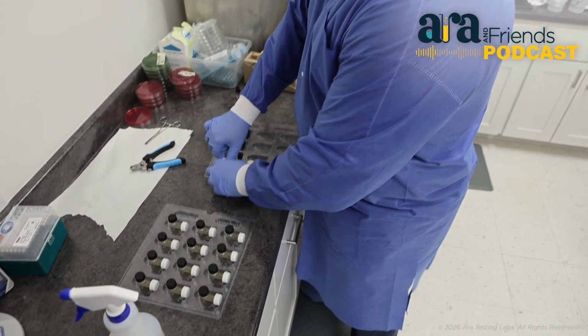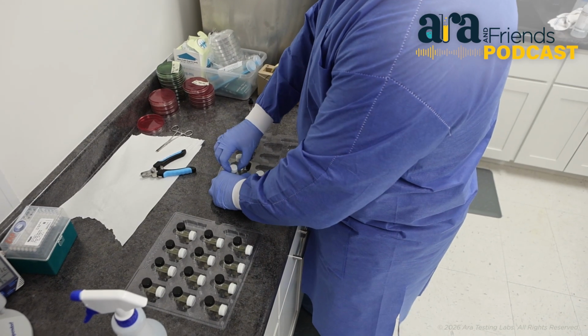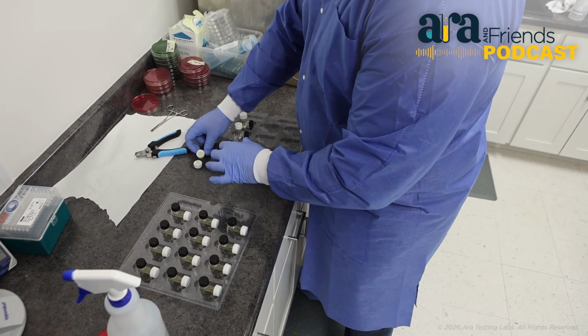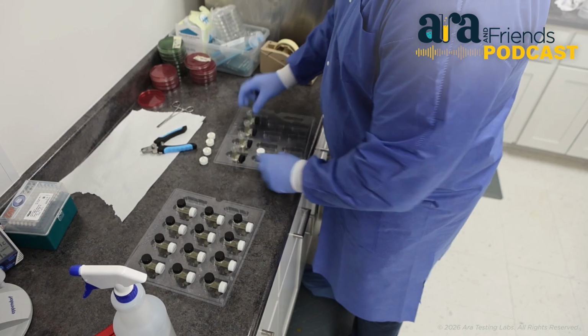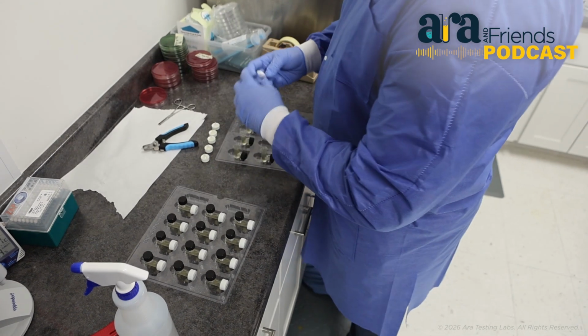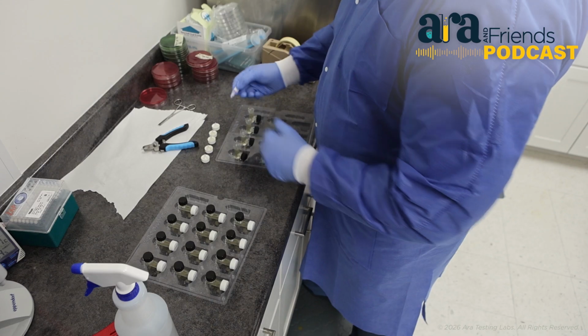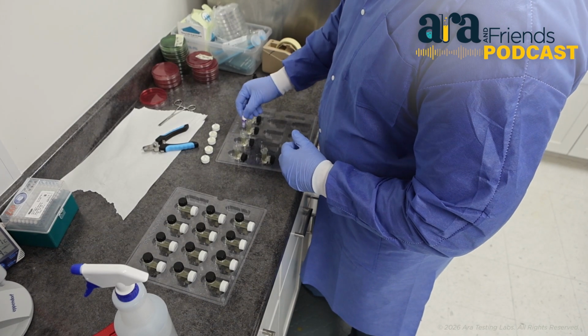Next step, remove the white cap side. We're going to get one drop of the antibody reagent on the white cap side.